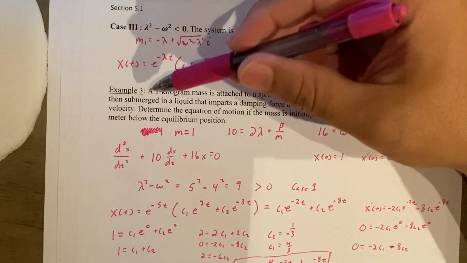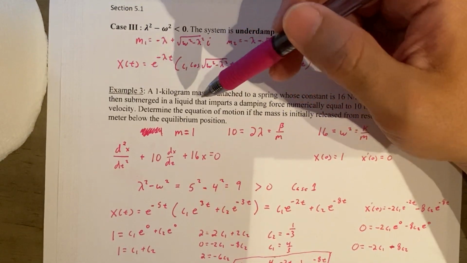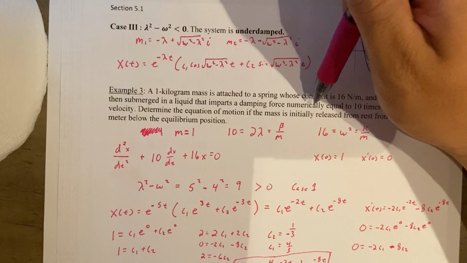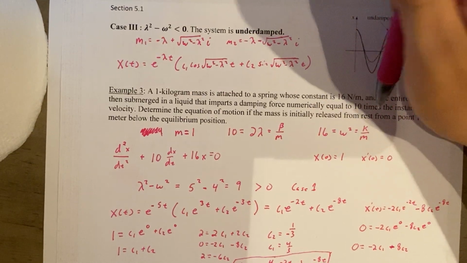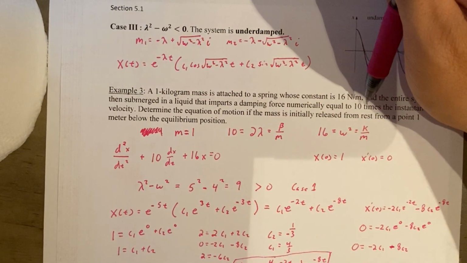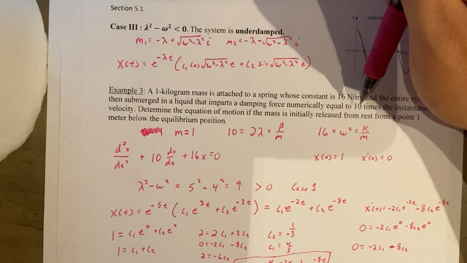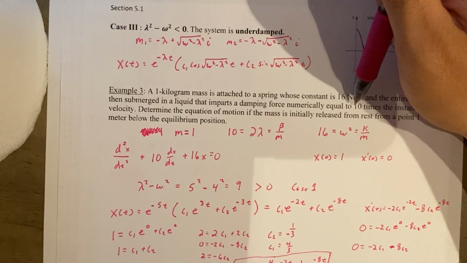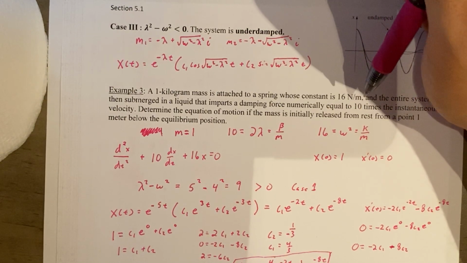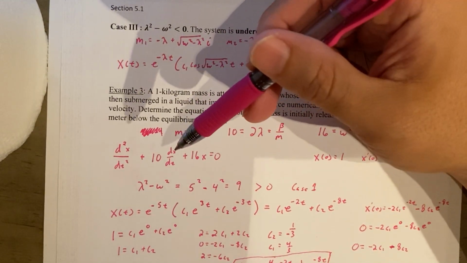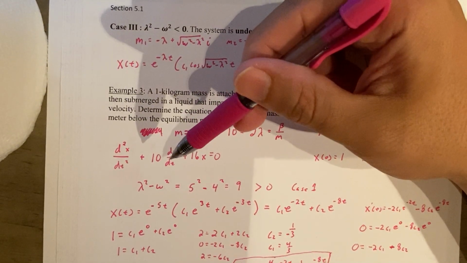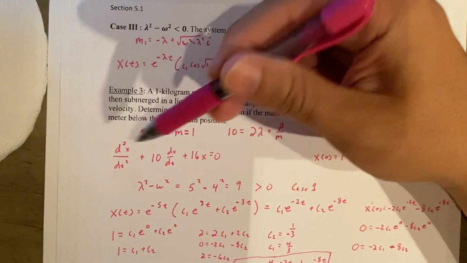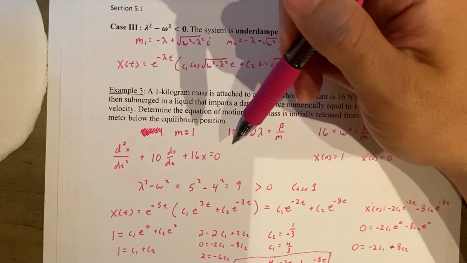And it says that the entire spring is then submerged in a liquid that imparts a damping force numerically equal to 10 times the instantaneous velocity. There's our beta. And so our beta is just 10 because it's 10 times the instantaneous velocity, that first derivative, times 10. So here is our second order differential equation.